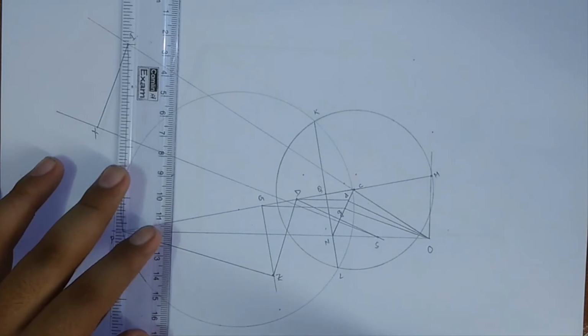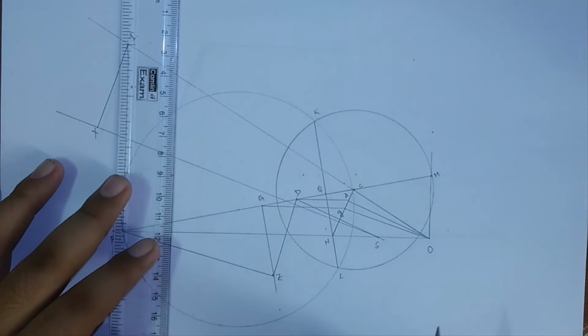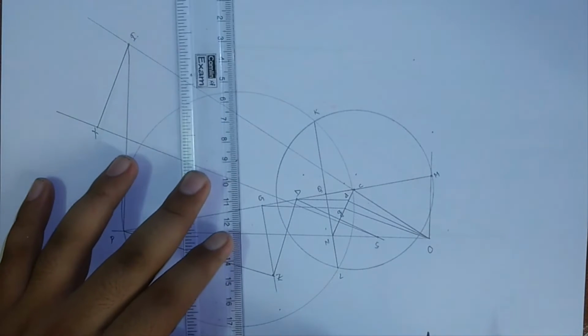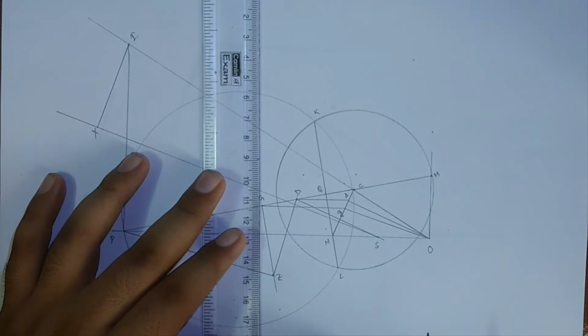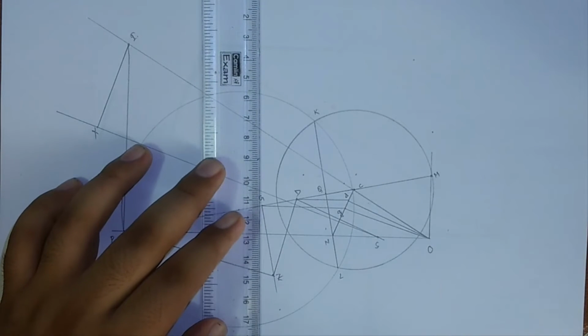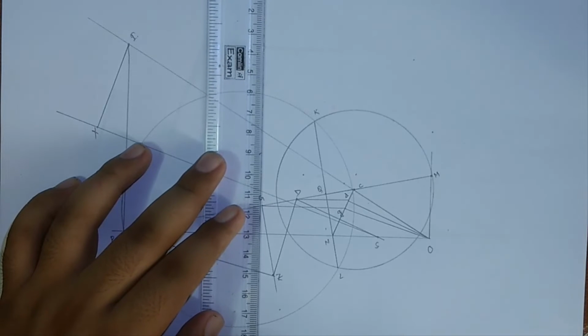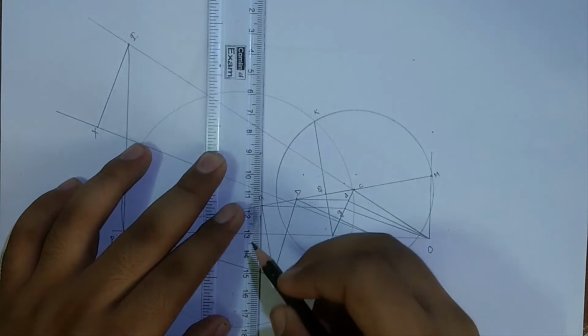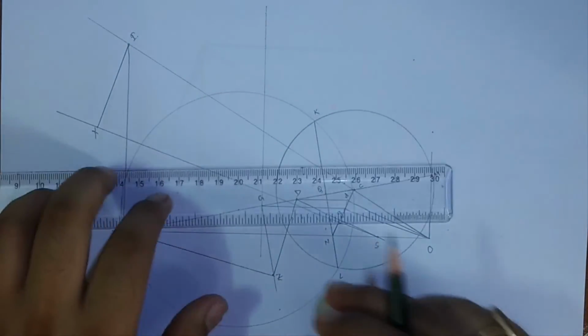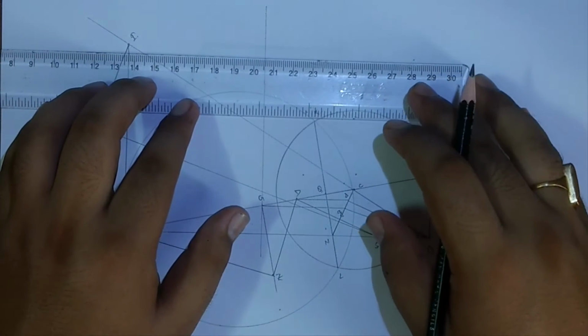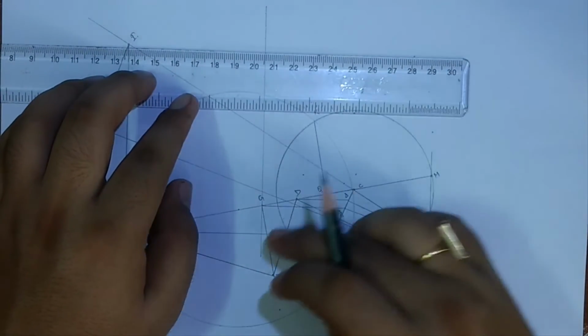Now what we have to do, from G draw a perpendicular line on OP. Now from I draw a perpendicular line on G produced.